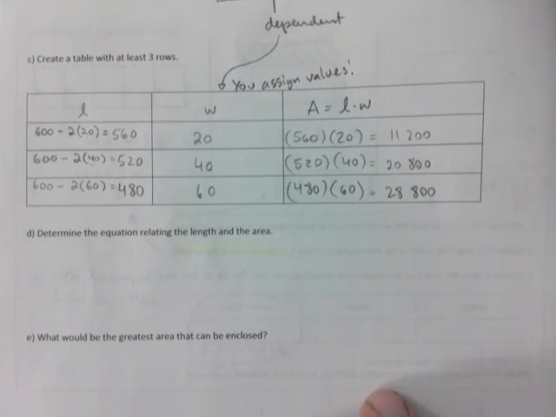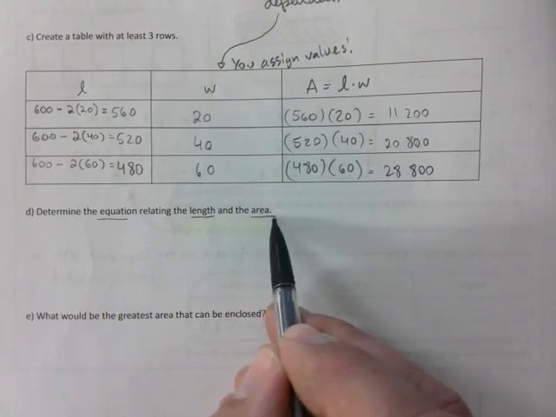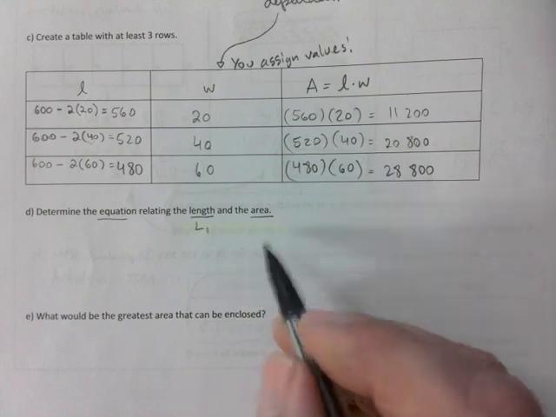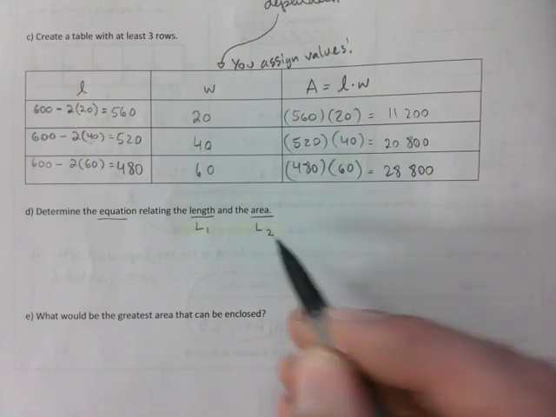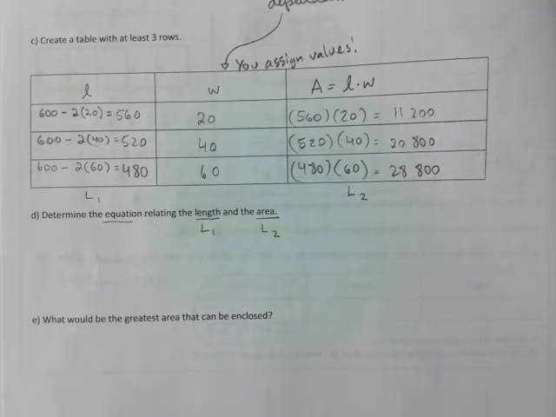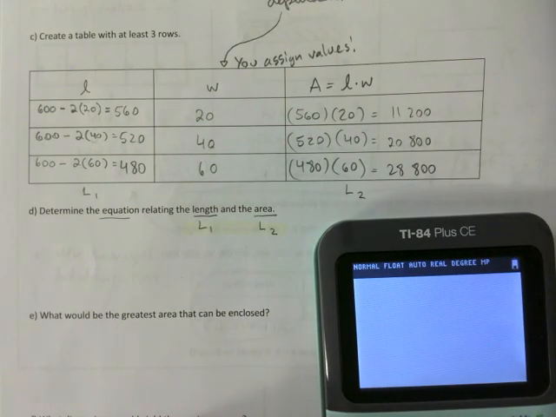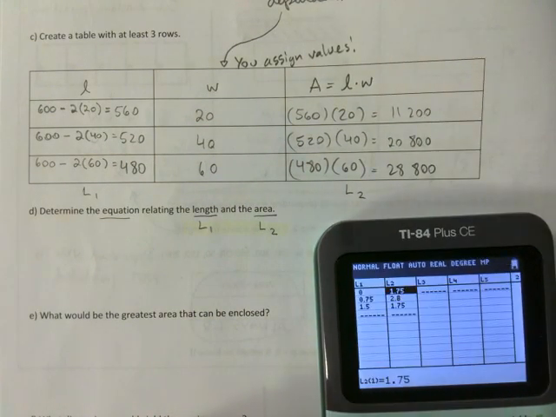Let's determine the equation. Determine the equation that relates the length and the area. So you need to put in length into L1 and area into L2. L1, L2. Let's go ahead and do that. And we're going to have to figure out our window, all that fun stuff. So stat edit.